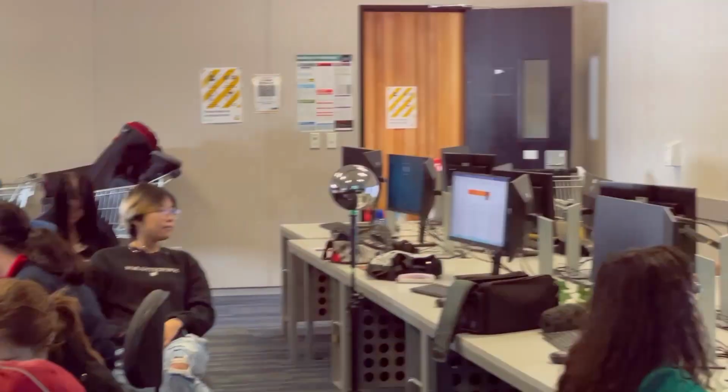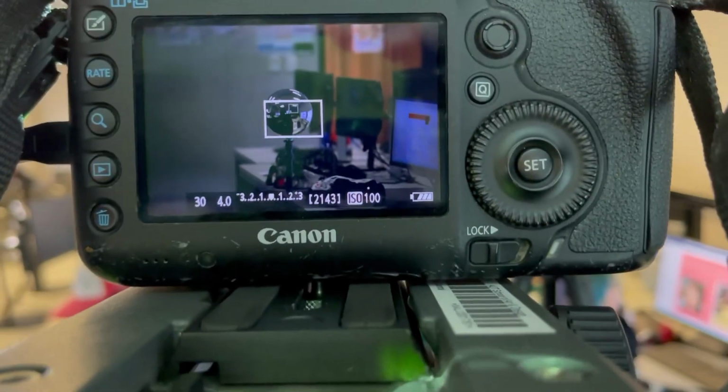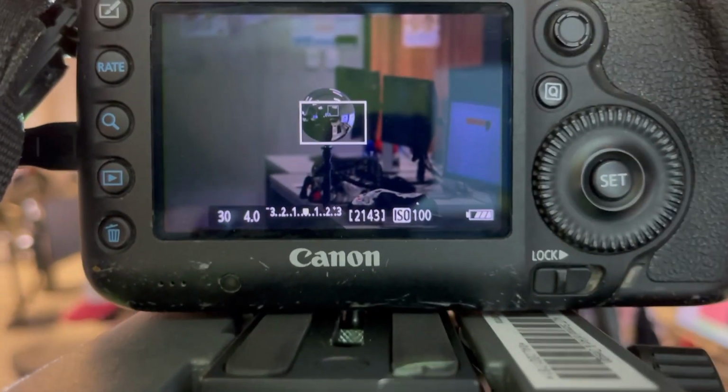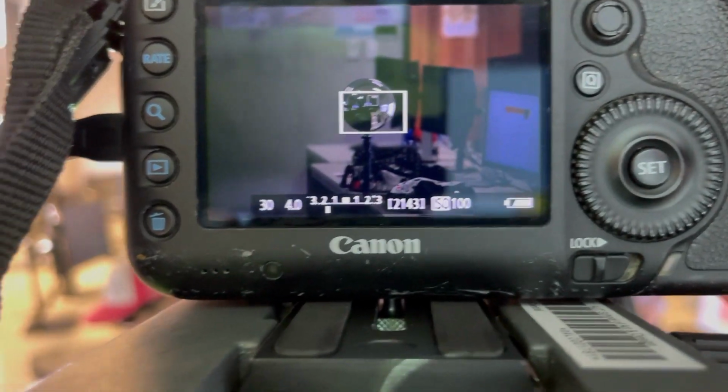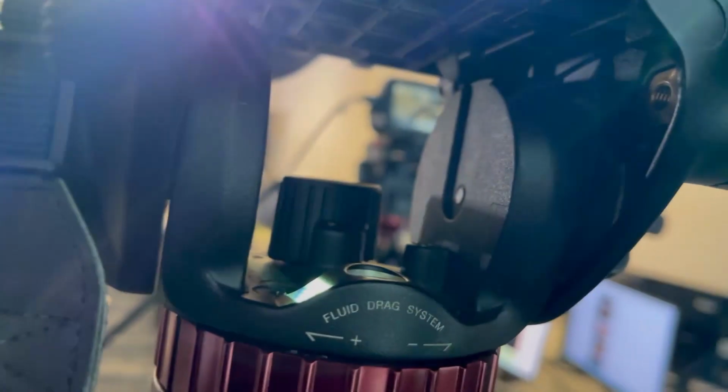We have the chrome ball there, right? Static. The camera is static. And when I look at the setting on the camera, when I see the exposure on the camera, I don't know why you guys don't see it here. I think I should say that it shows you the exposure.